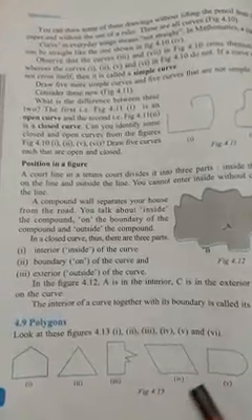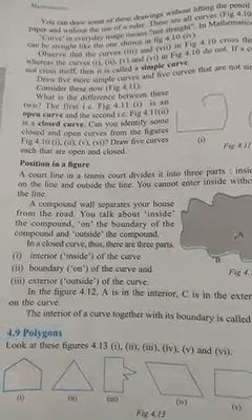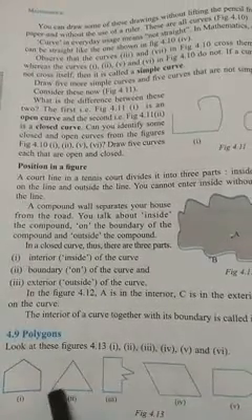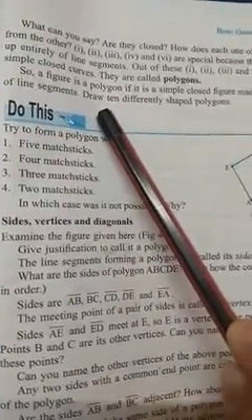So what are those? These are all polygons. Poly means many. The many-sided figures that are closed are said to be polygons. It means a polygon is a simple closed figure made up entirely of line segments.